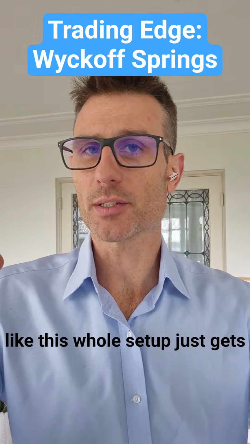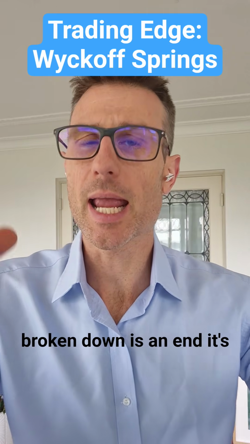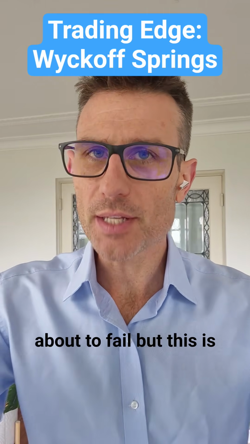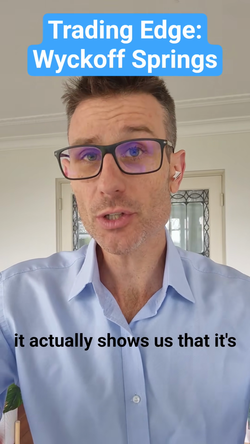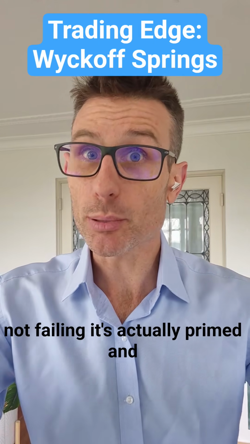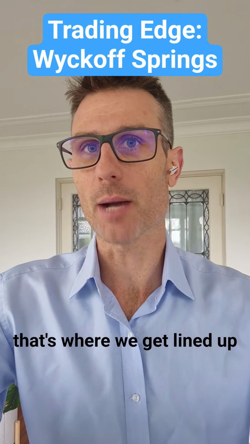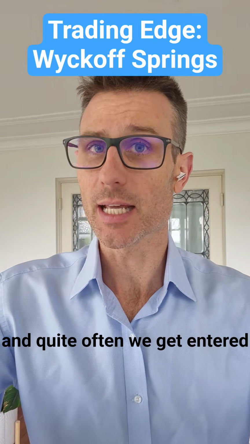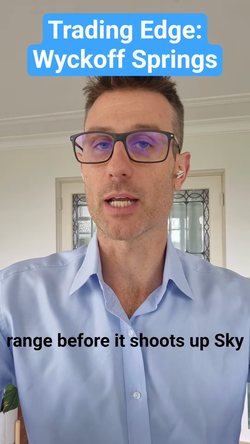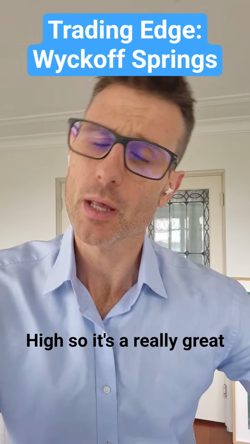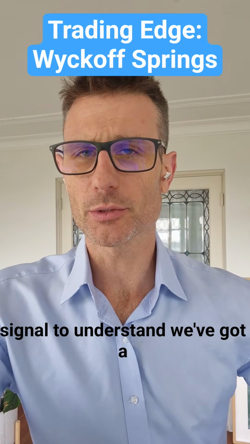It can actually seem like this whole setup just gets broken down and it's about to fail. But this is the key part of the springs. It actually shows us that it's not failing, it's actually primed. And that's where we get lined up. And quite often we get entered just as it's re-entering the price range before it shoots up sky high. So it's a really great signal to understand.